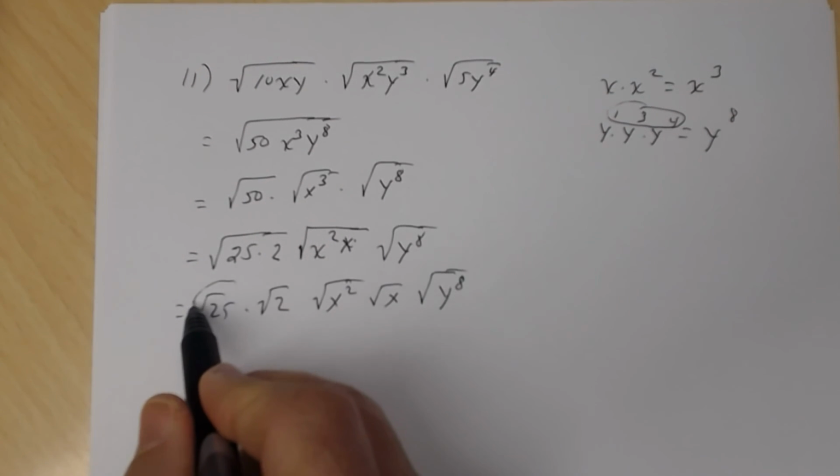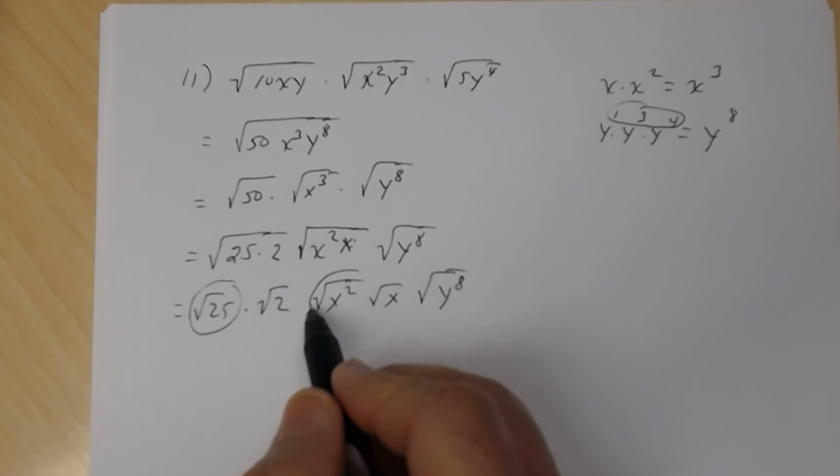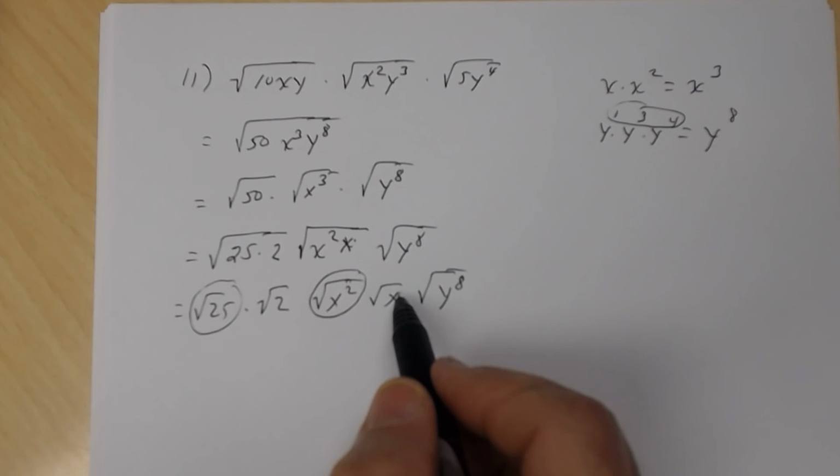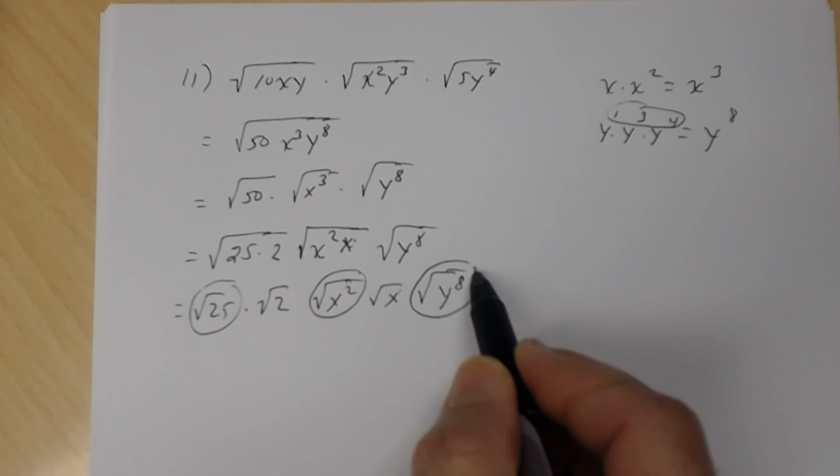So I can simplify the square root of 25. I can't simplify the square root of 2 because the only perfect square that goes into 2 is 1. I can simplify the square root of x squared. I can't simplify the square root of x because the exponent is 1 and 1 is less than 2. And I can simplify the square root of y to the 8th.